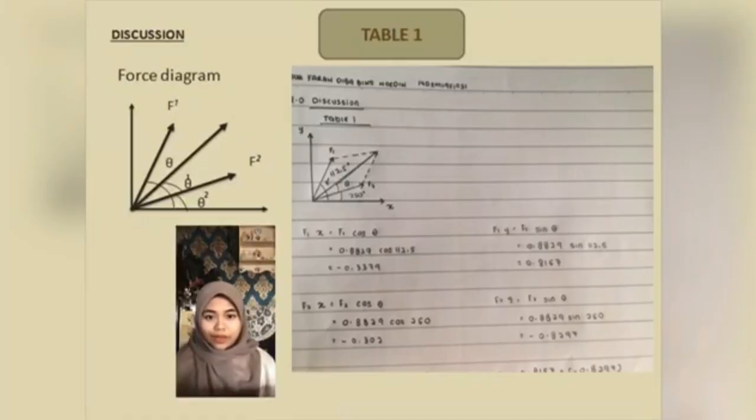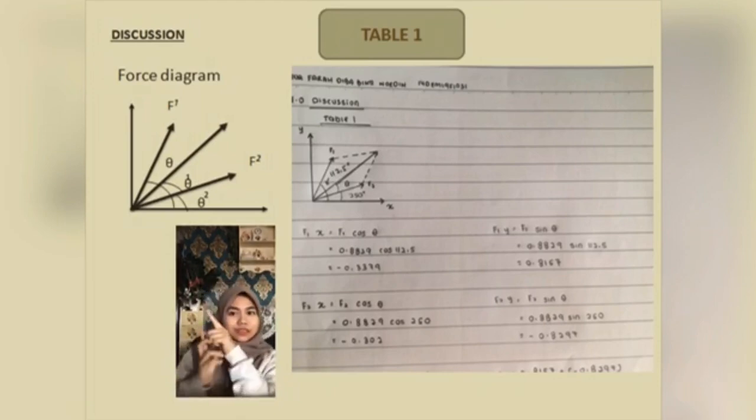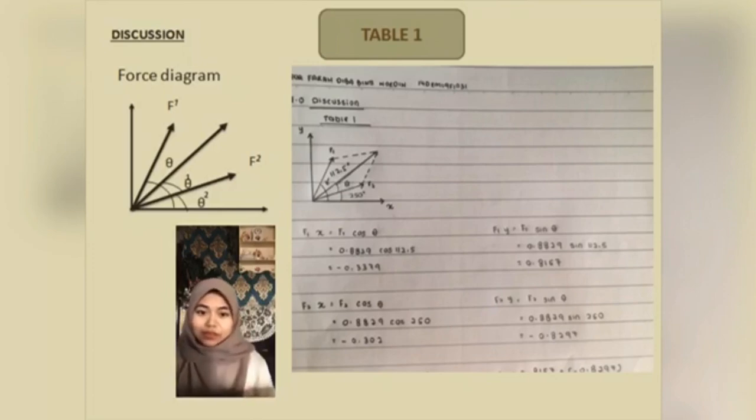So right now, I will talk about the discussion. In this discussion, we need to draw the first diagram. So this is the first diagram. The diagram is a parallelogram because the shape is like a kite.